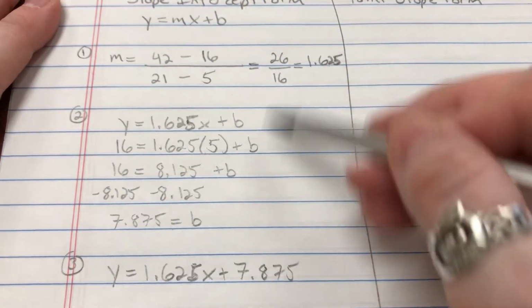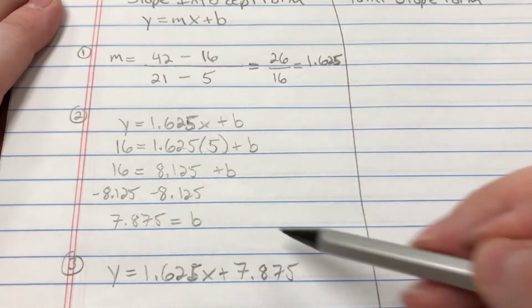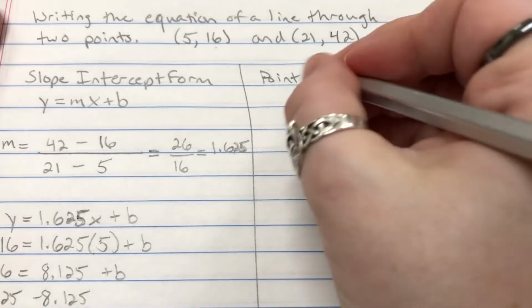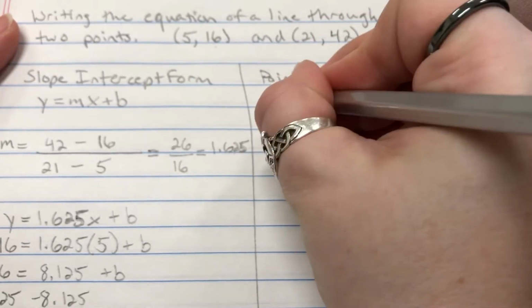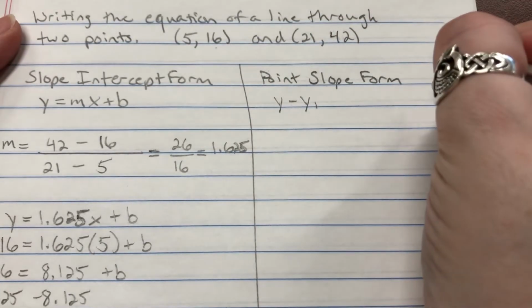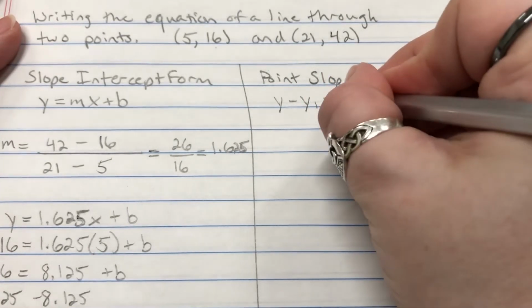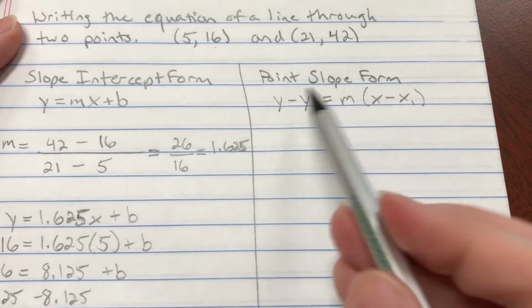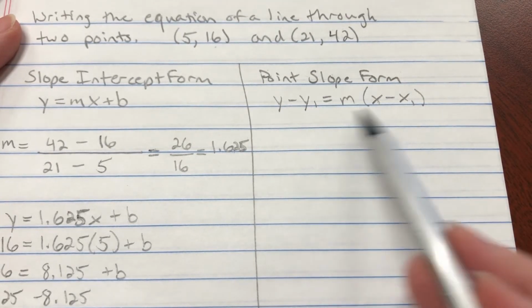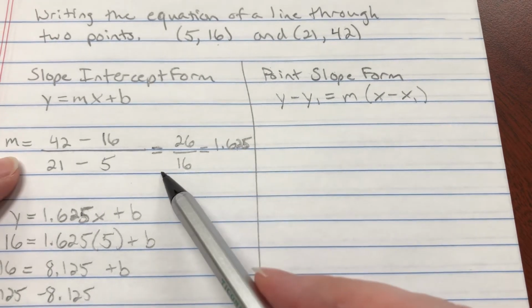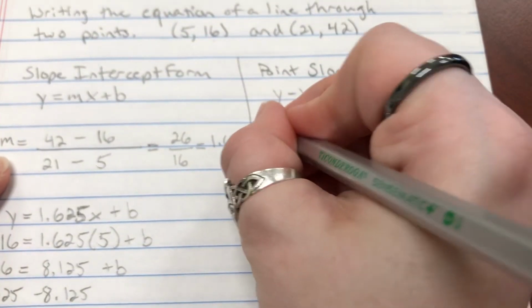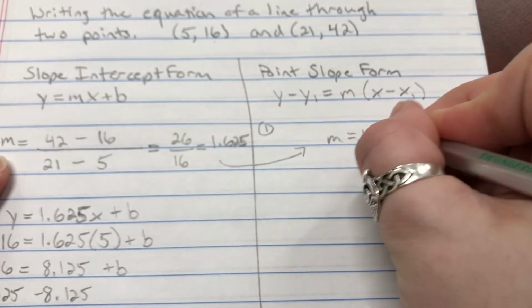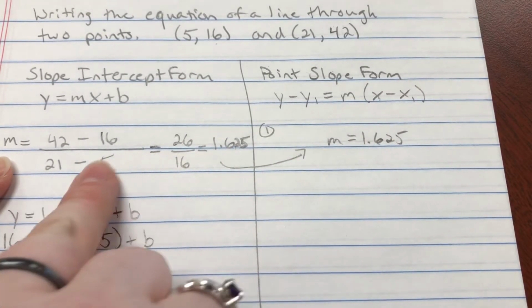Now this has several moving parts as you're going through, which can get confusing to some students. That's one of the reasons that I like point-slope form. All right, this form takes the y variable minus the y coordinate from a point that's on the line. And that's set equal to the slope times the quantity, x minus the x coordinate from the same point. All right, so you need a point that's on the line and your slope, and you can write your equation in point-slope form. Now we already have our slope from here, so step one, basically doing the same thing, our slope is equal to 1.625. I'm not going to repeat the work because we already have it written over here.